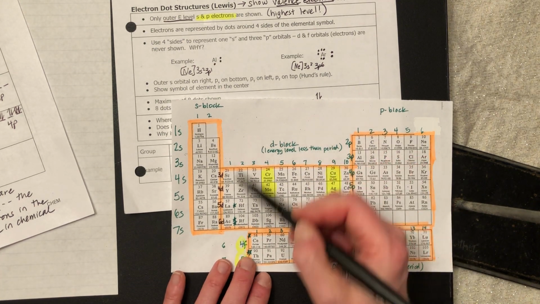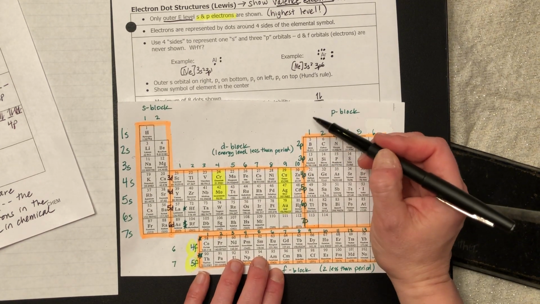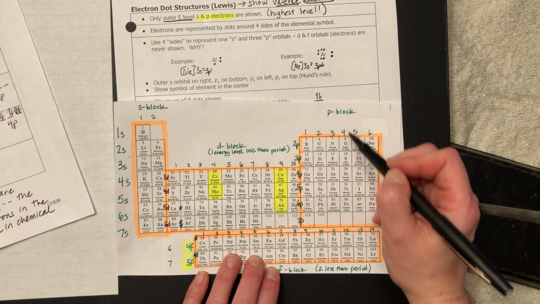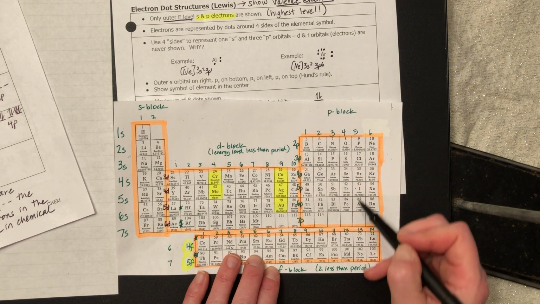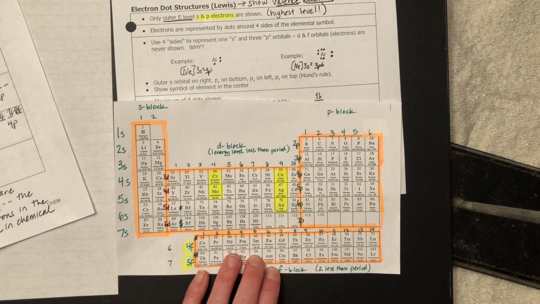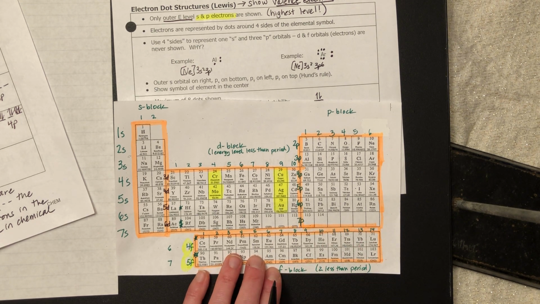So, these guys, it's going to vary. When you get over to group 13, they have 3 valence electrons. 14 has 4, 15 has 5, 16 has 6, group 17 has 7, and group 18 has 8. And again, our only exception is helium. So I hope that helped and that makes some sense of how we're going to draw our Lewis dot diagrams that we'll eventually be using in showing chemical bonding.